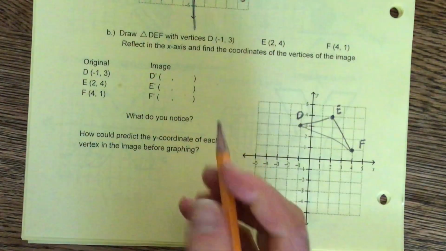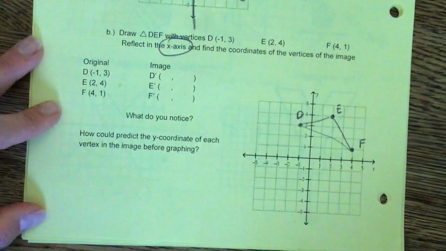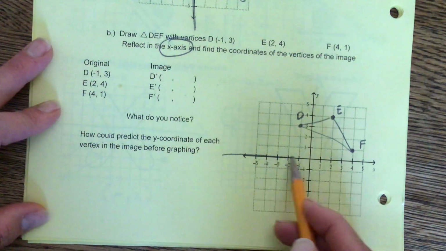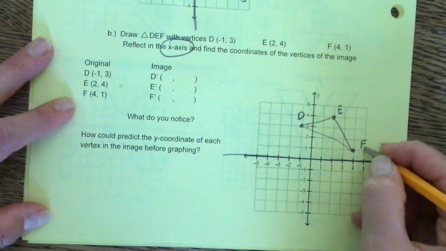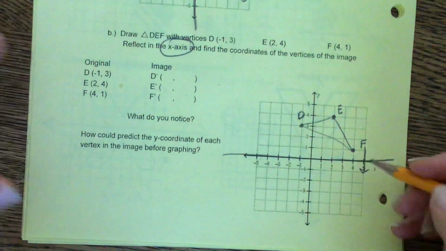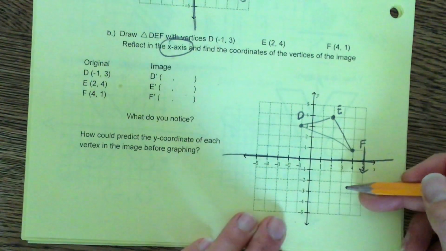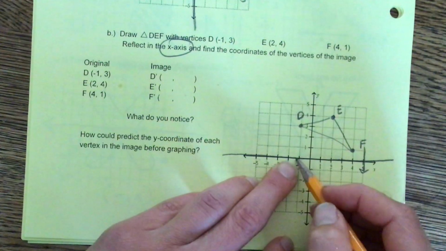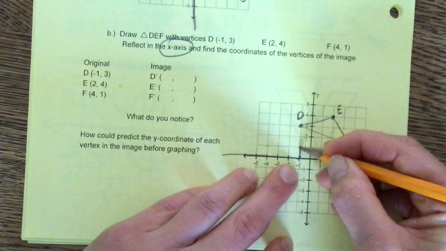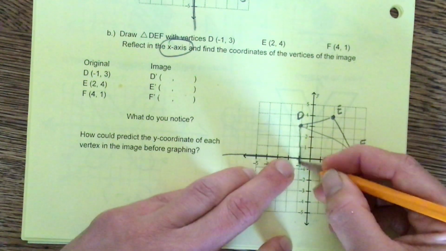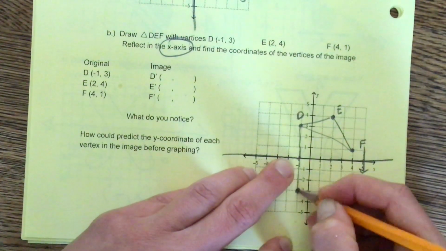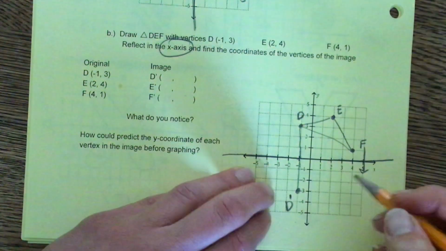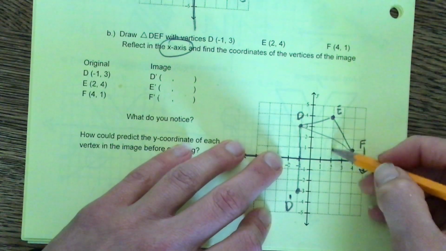Okay, so now we want to reflect over the x-axis. So we're going to highlight this x-axis, and we want to travel over that. Okay, so we want the shape to be down here now. So again, we want to be equidistant from this line on both sides. So from this line, I go 1, 2, 3 up for D. So I'm going to go 1, 2, 3 down for D prime. And I'm going to find this point right there.